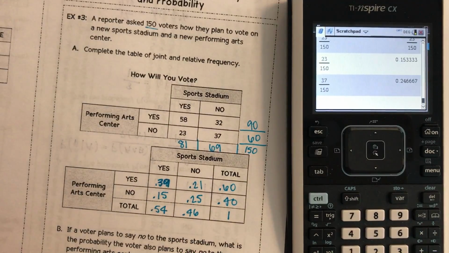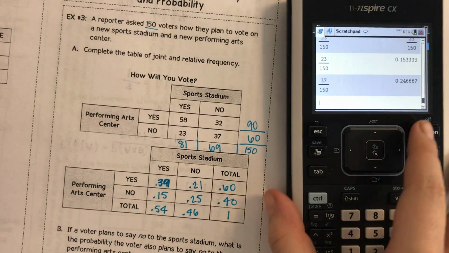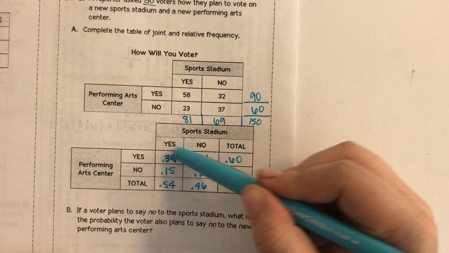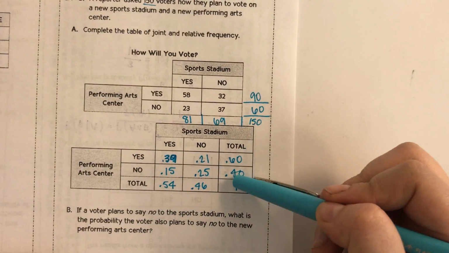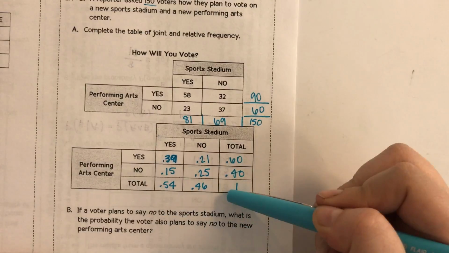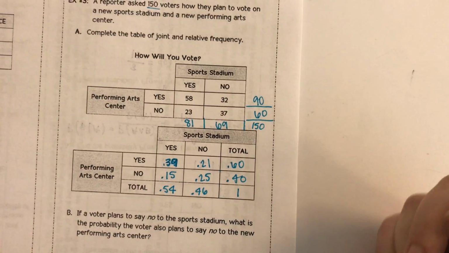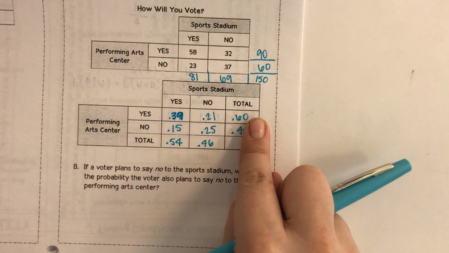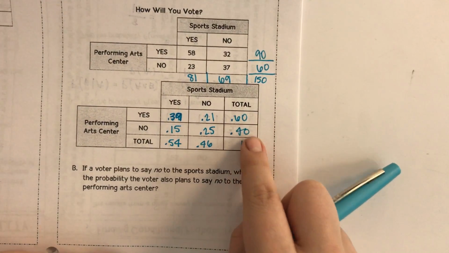Okay? So we just filled in this table, which is really cool. These 4 boxes here are joint relative frequencies, and then these 5 boxes here are marginal relative frequencies. You can think they're in the margins of the table. So that was part A.